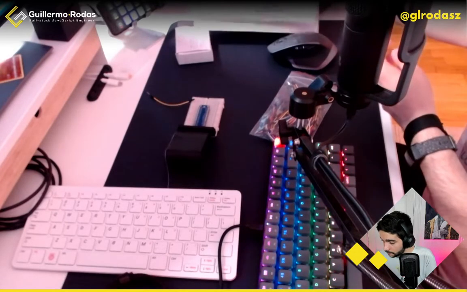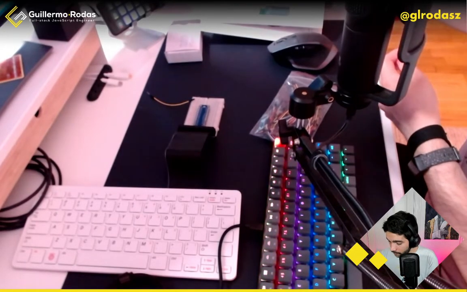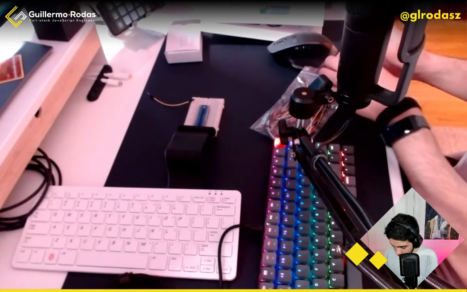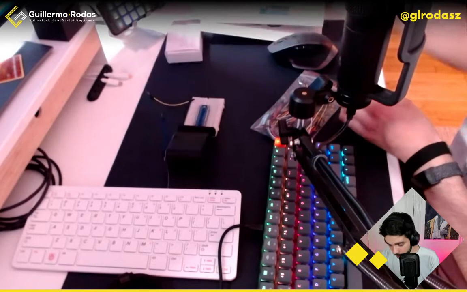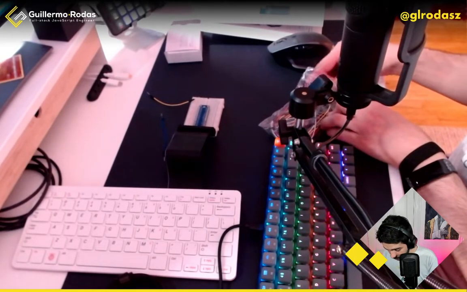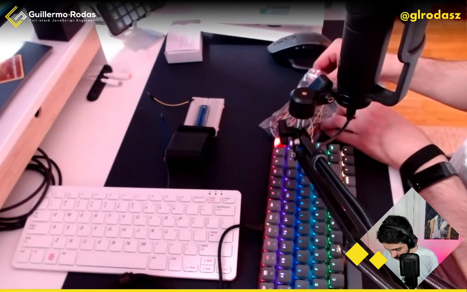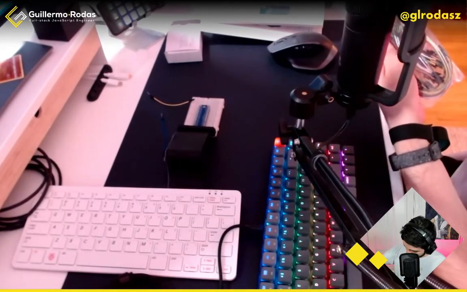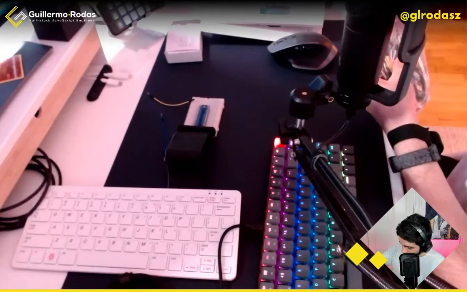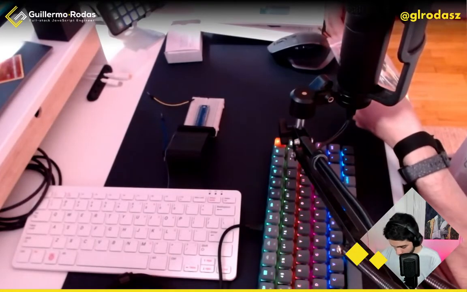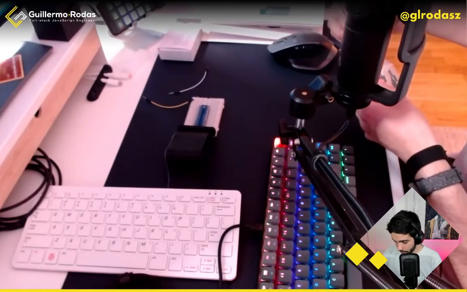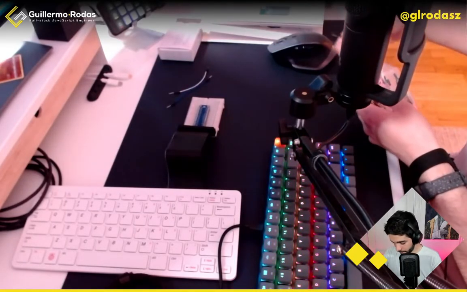Okay, let's put this here. And let's use blue. This is the blue color. And also, what is black? Do I have black? I don't have black. Okay, white. Because I don't have black, we'll use white. Okay, yes, white. It's fine.